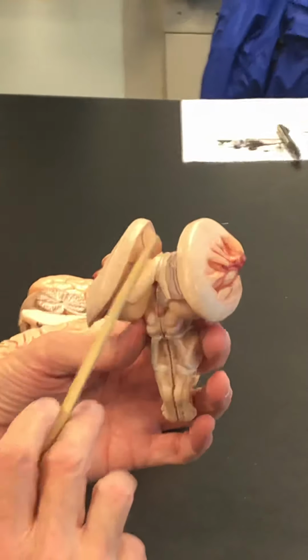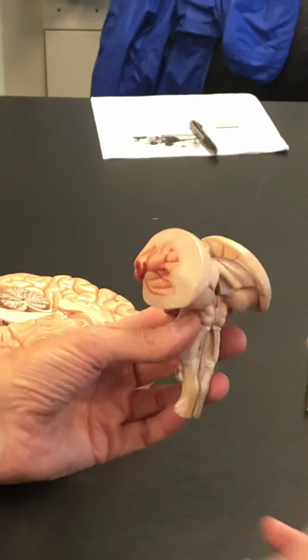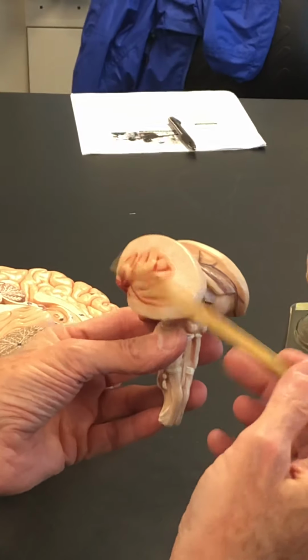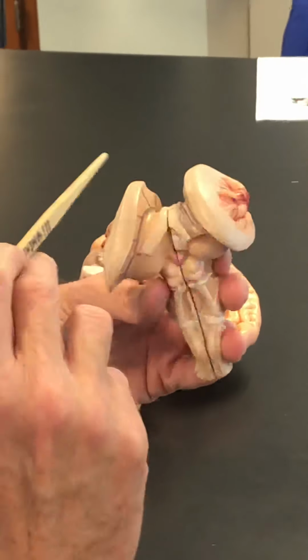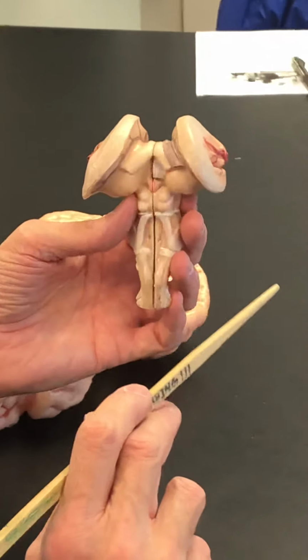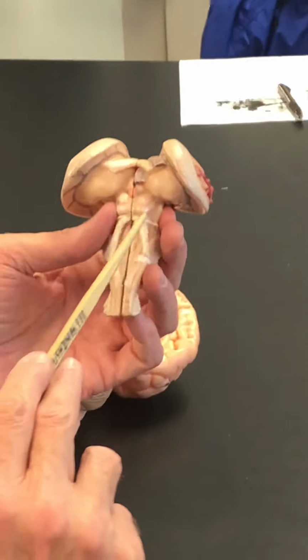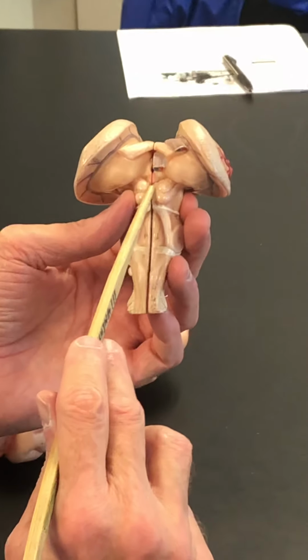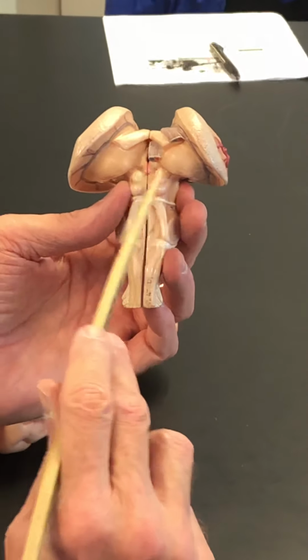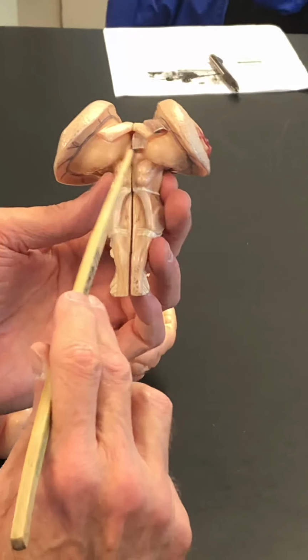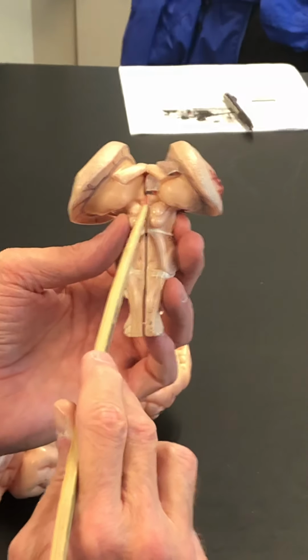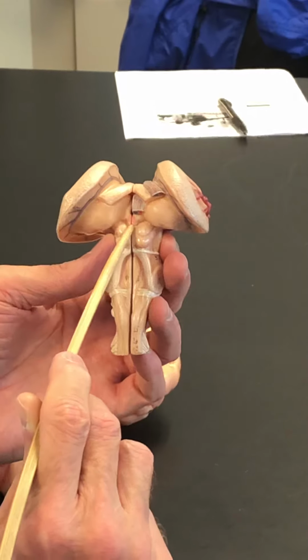So thalamus. By the way, the insula would be lateral to the thalamus on either side. The cortex of the insula is lateral to the thalamus on either side. So this is a posterior view. Look at what we've got here. Just above the two superior colliculi, the corpora quadrigemina, this pink bulge, that's the pineal body of the epithalamus, right there.